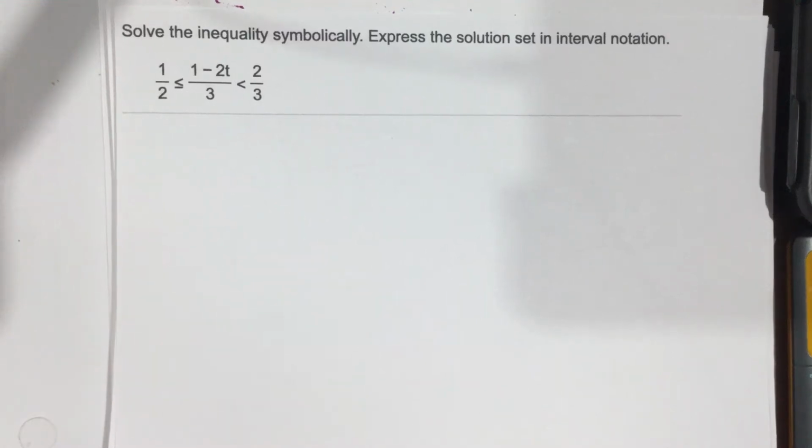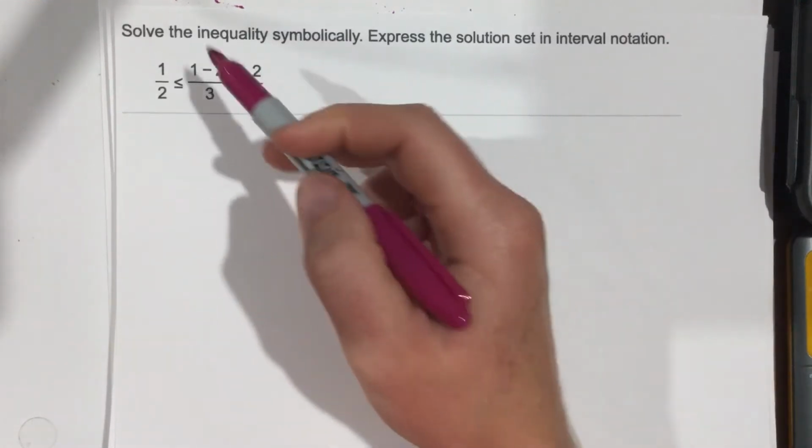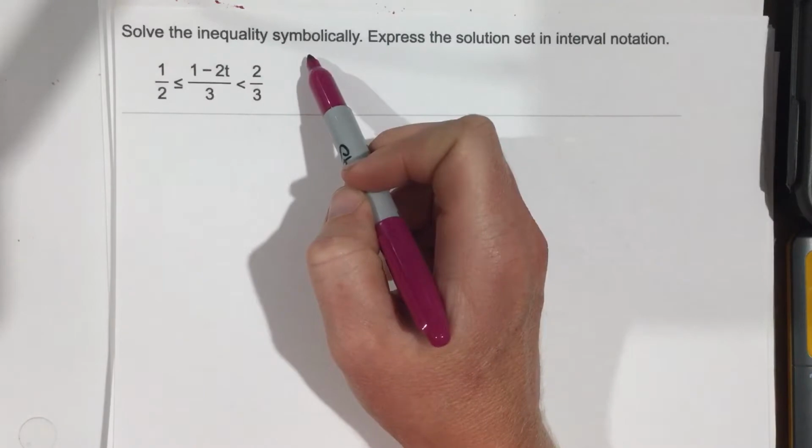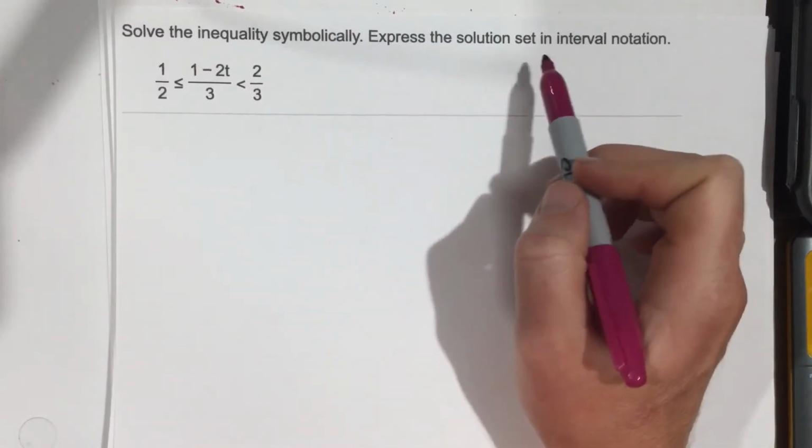This is problem number 5 from section 2.3. In this problem, they want us to solve the inequality symbolically and express the solution set in interval notation.